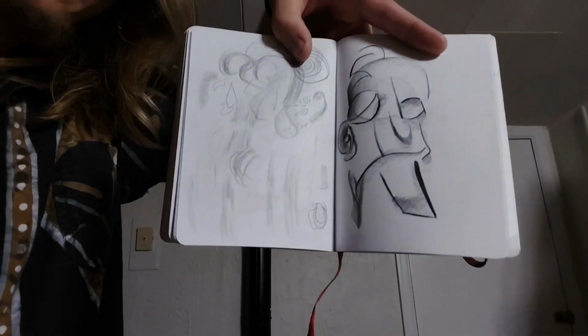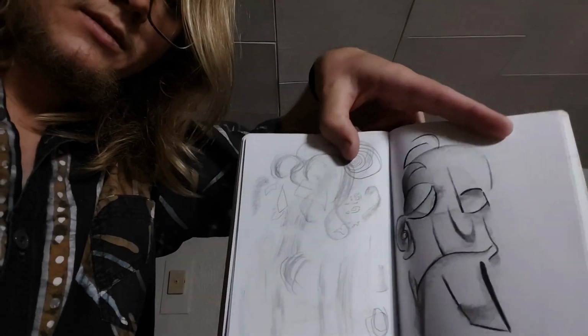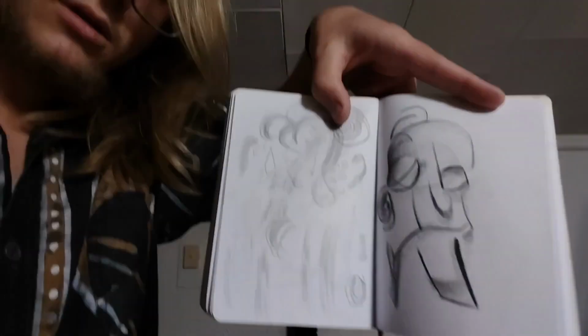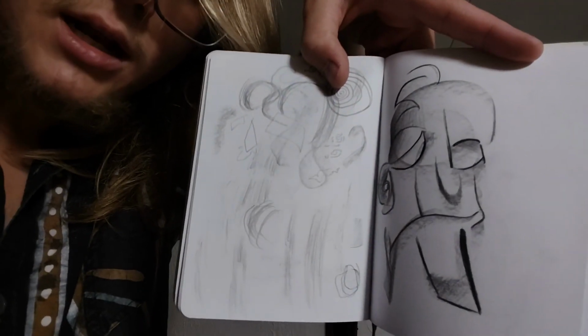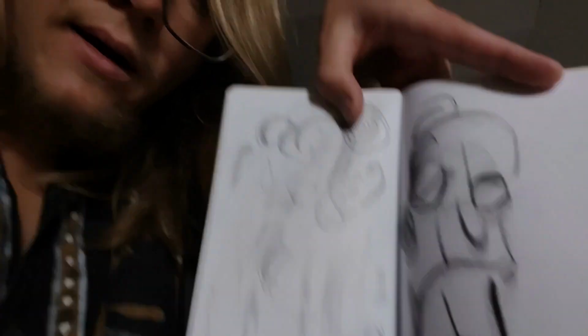Clown. This one. Clown. There's a clown right there. Some bean shapes, beans relating to one another.